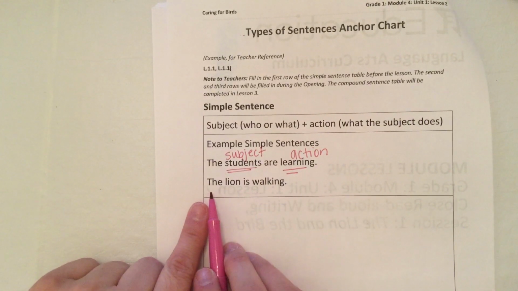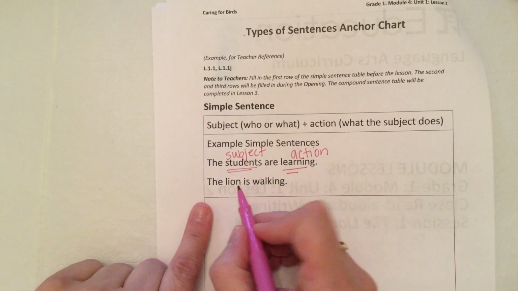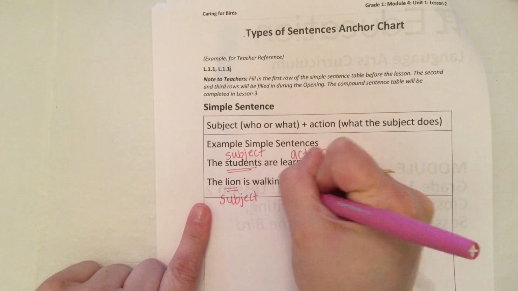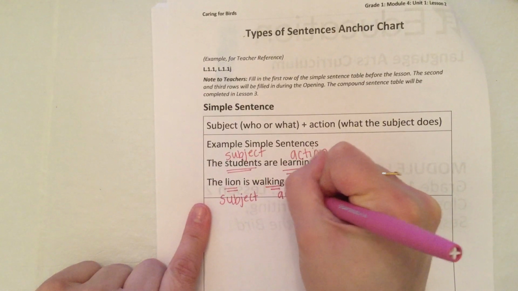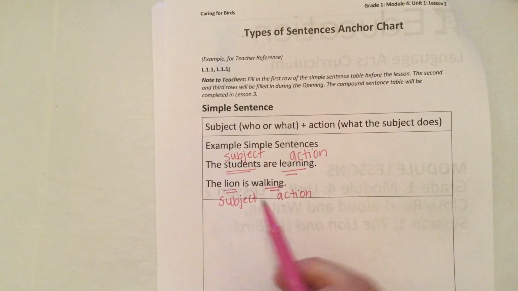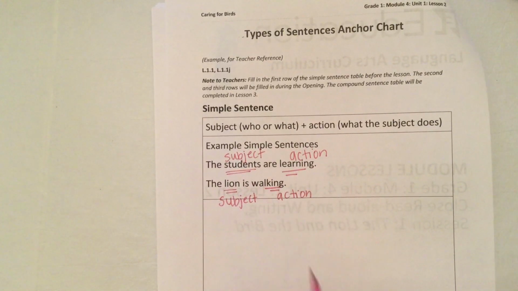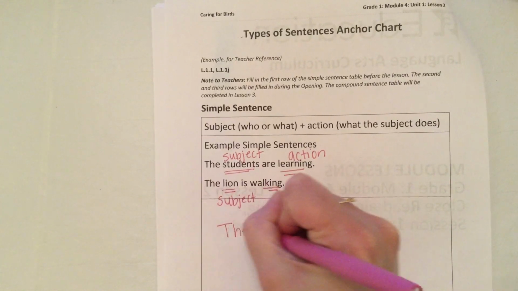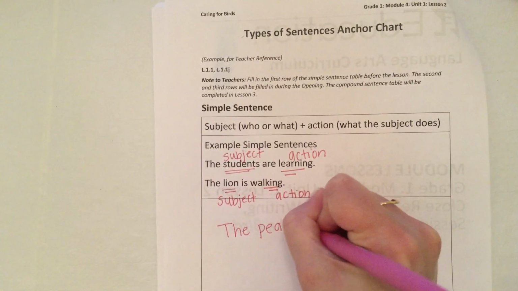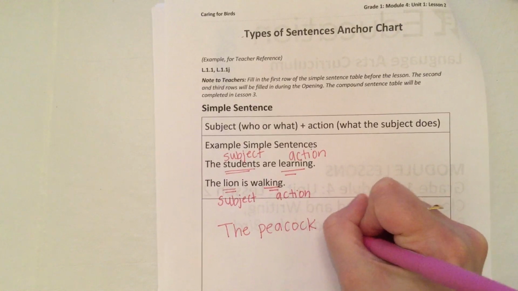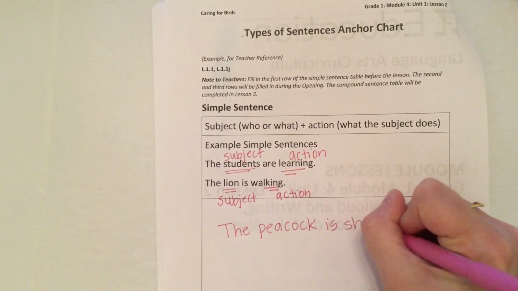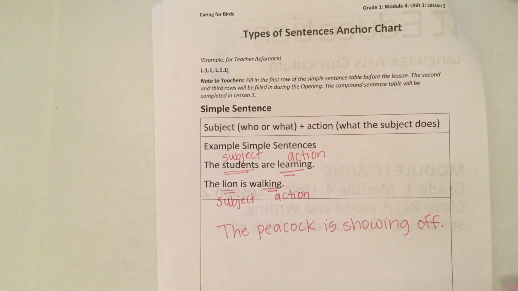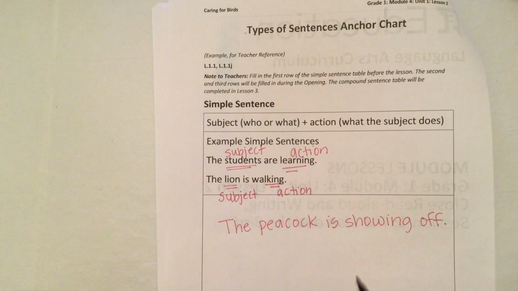So again, in this sentence, the lion is walking. The lion is the subject, that's the who. And walking is the action. Okay, so a subject plus an action is a simple sentence. Here's one more. Okay, the peacock is showing off.